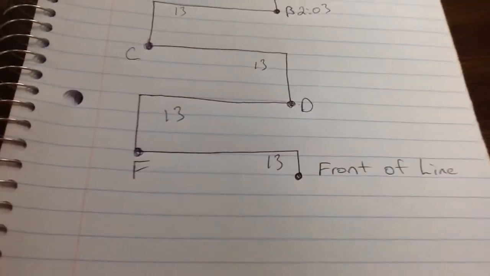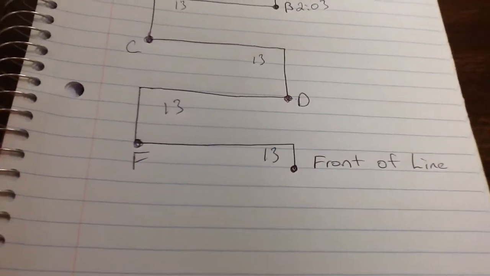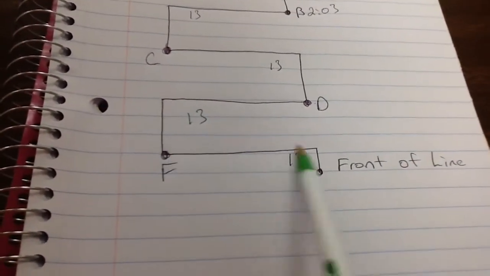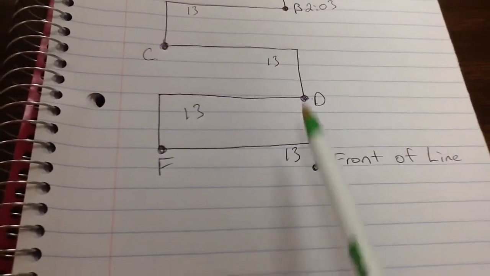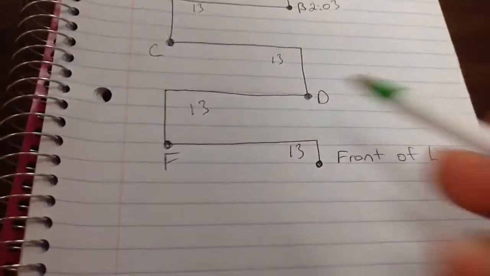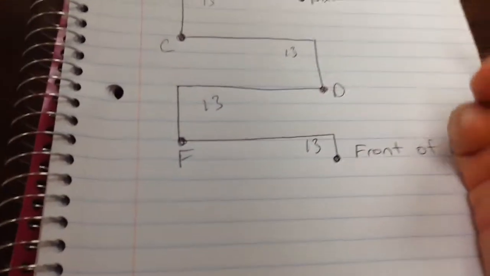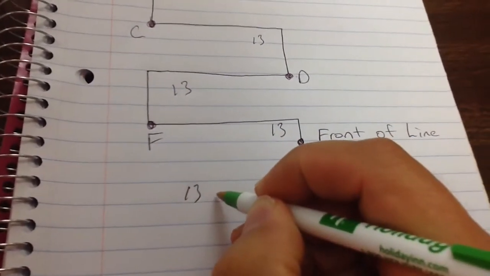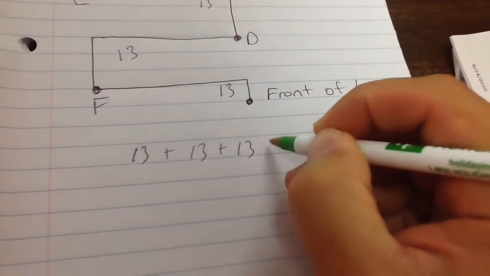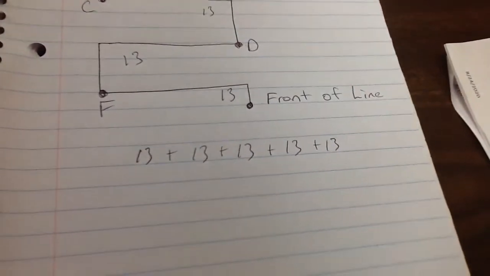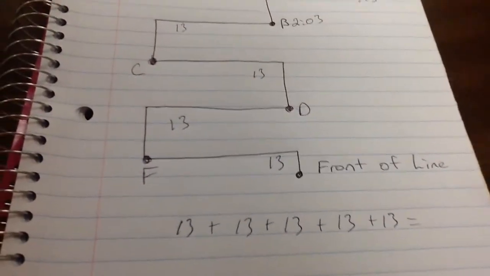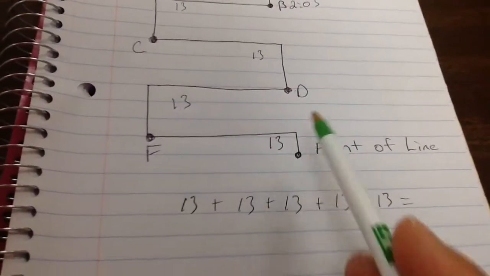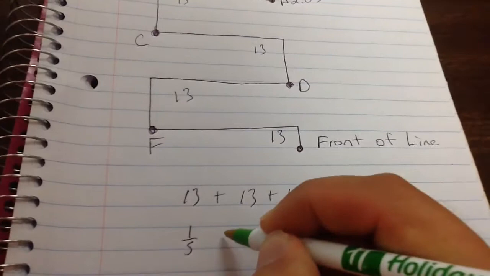All right, so multiple ways of doing this. We know there's 1, 2, 3, 4, 5 distances between the points. So we're going to do this fraction-wise. Like I said, we could do the 13, 13, 13, 13, 13. So each section takes 13 minutes to navigate. Now, we're going to be talking about fractions. Each one is 1, 2, 3, 4, 5, so each section is 1/5.